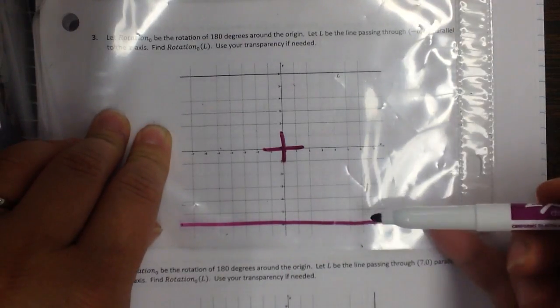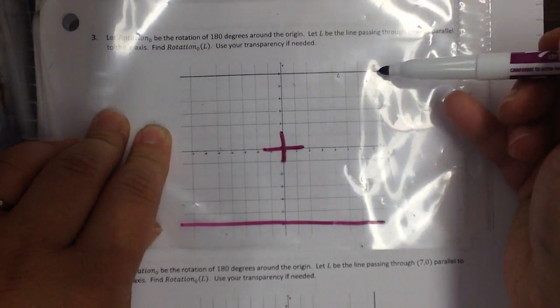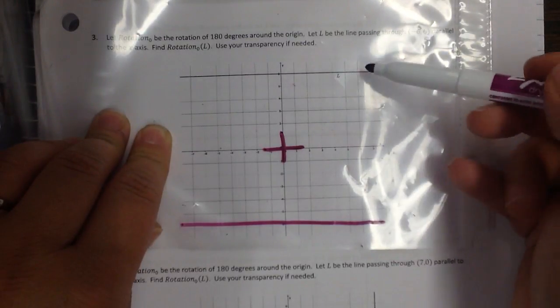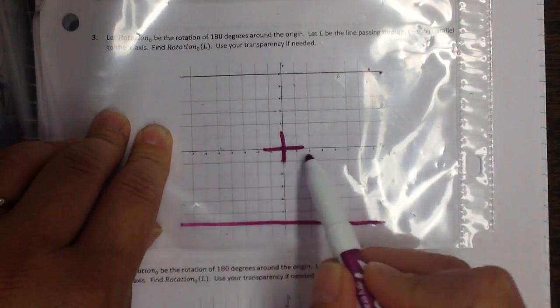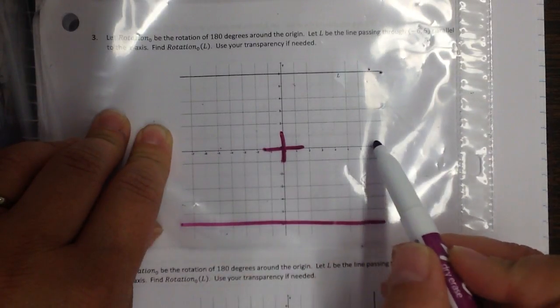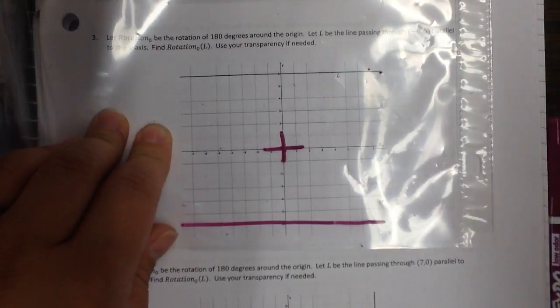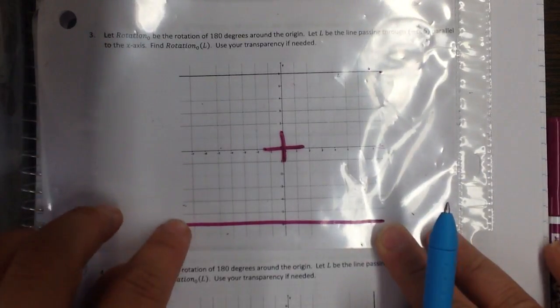Notice that this line is parallel to the line above it. They are both parallel to the x-axis, which is right here. So our L prime would be down here.